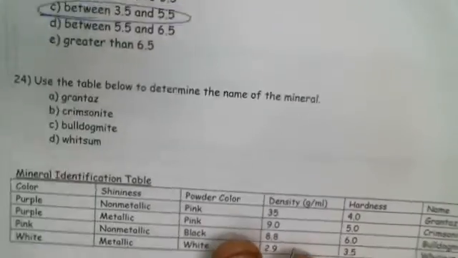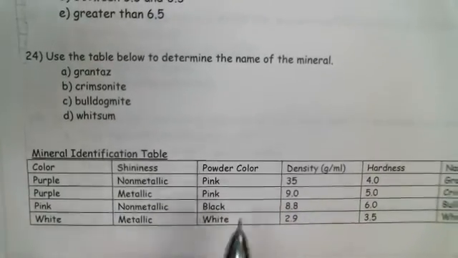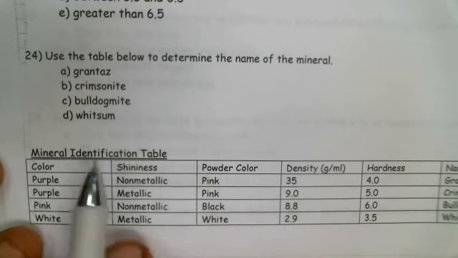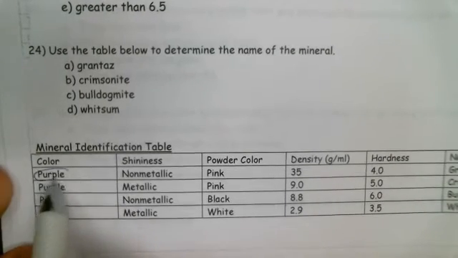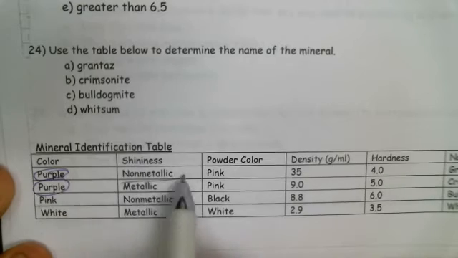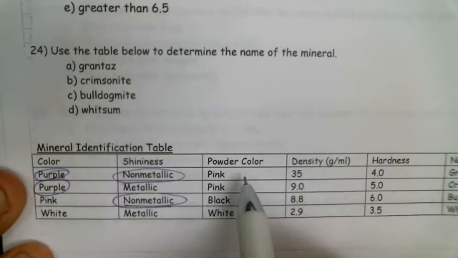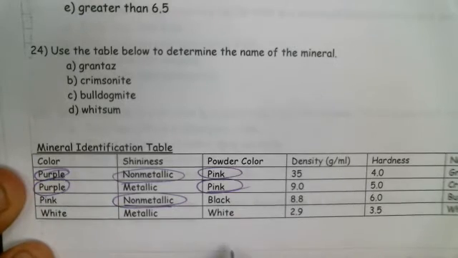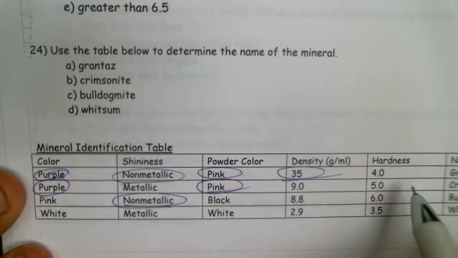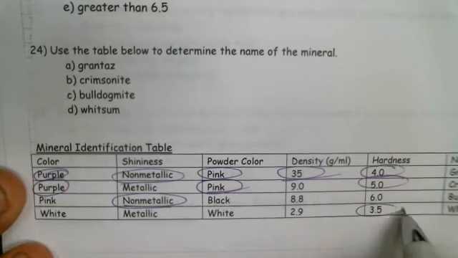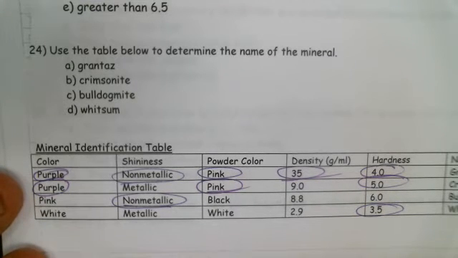Number 24, use the table to determine the name of the mineral. So looking down here, let's circle the qualities that our mineral has. The color is purple. The shininess is non-metallic. The powder color is pink. The density was right around 35. And the hardness is between 3.5 and 5.5, so it could be either one of these or even that bottom one. So we have lots of different qualities that it all matches.